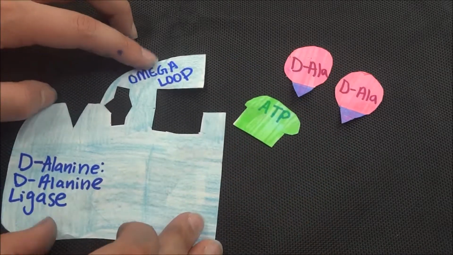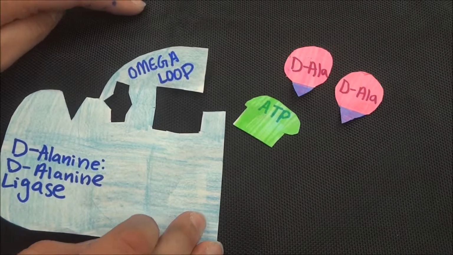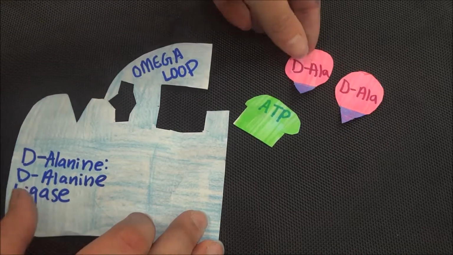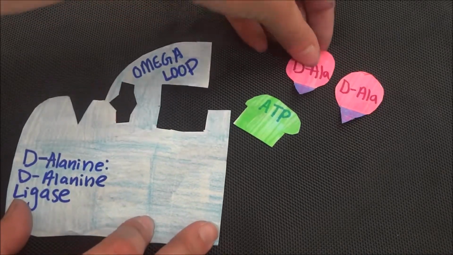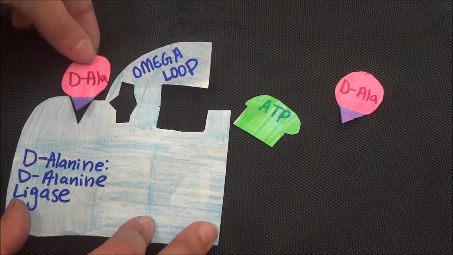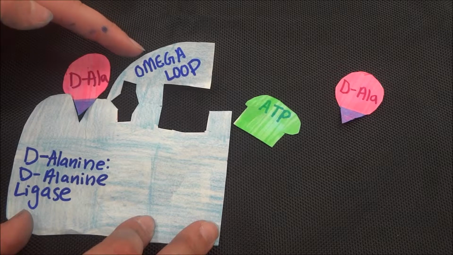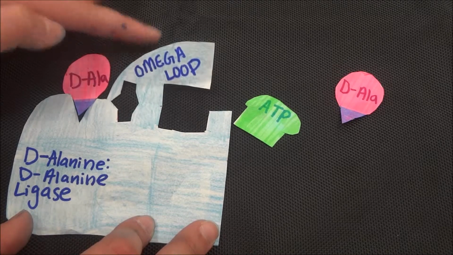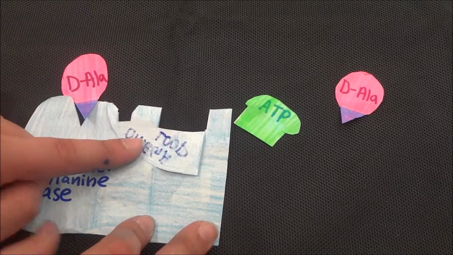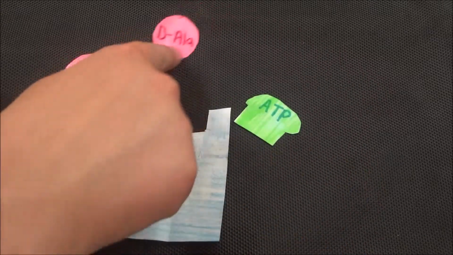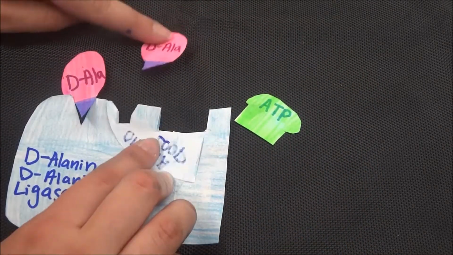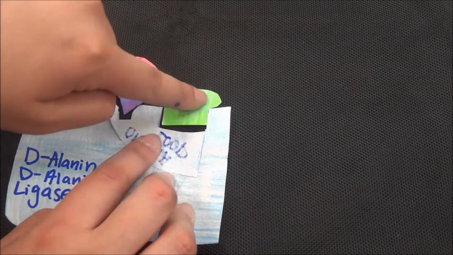To allow for the binding of ATP, a conformational change has to occur. This conformational change happens after the first D-alanine binds to DDL. It is a change in conformation at the omega loop. After this change, it allows for the binding of a second D-alanine and of ATP.